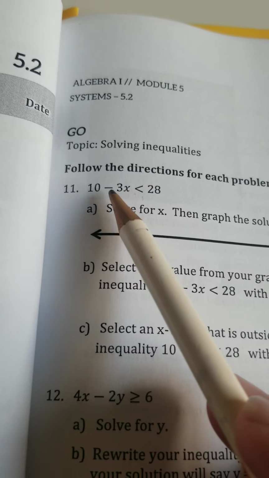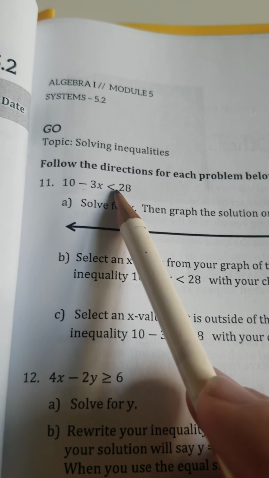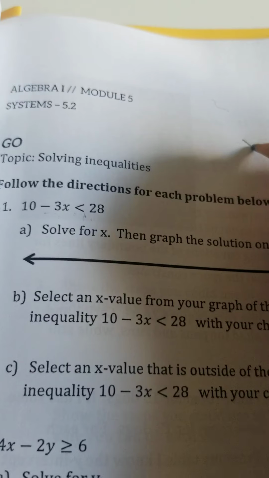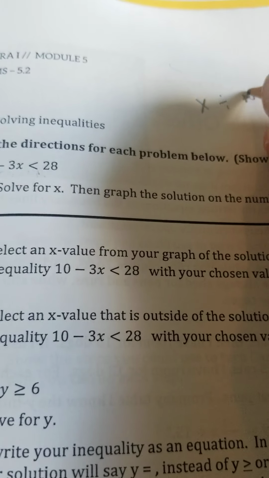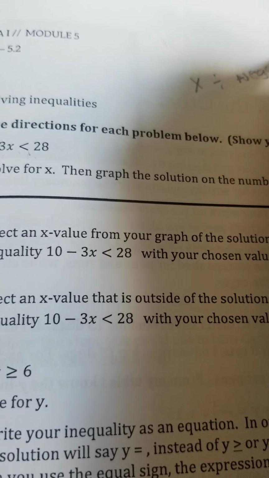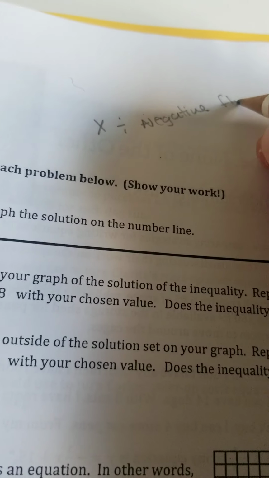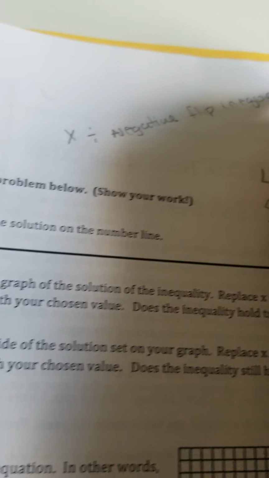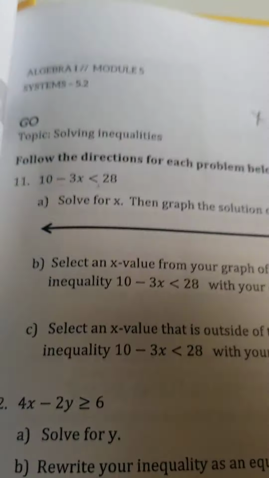Okay, so you are going to either do the box method or you are going to solve the equation. Remember, when you multiply or you divide by a negative number, we learned this right before school was out, then you have to flip the inequality. So when you multiply or divide by a negative number, you are going to flip that inequality. So give this one your best shot and we'll go over it on Friday.